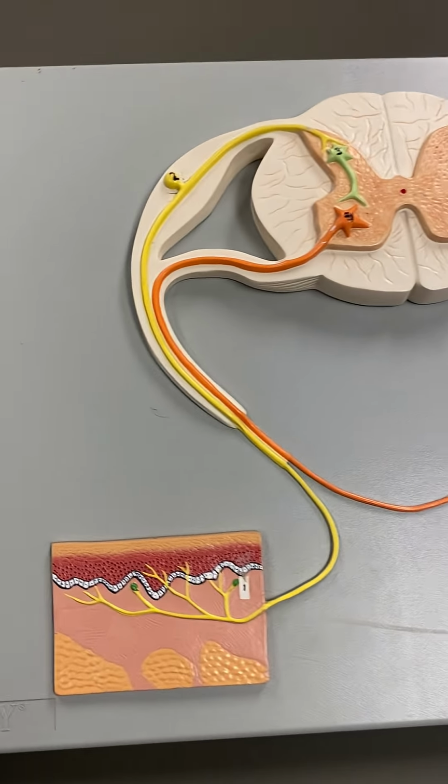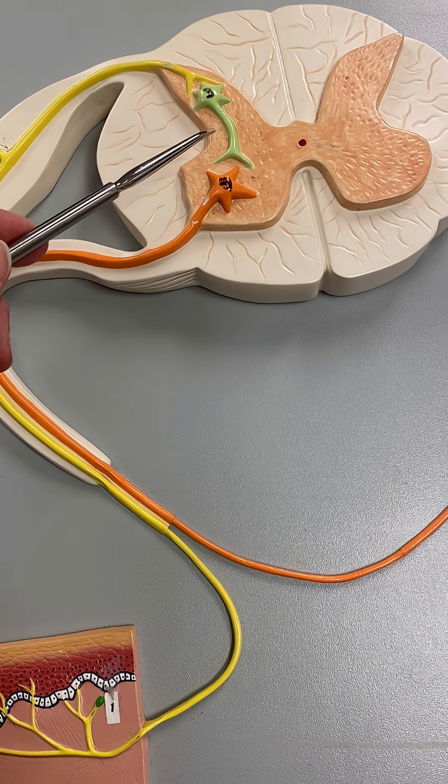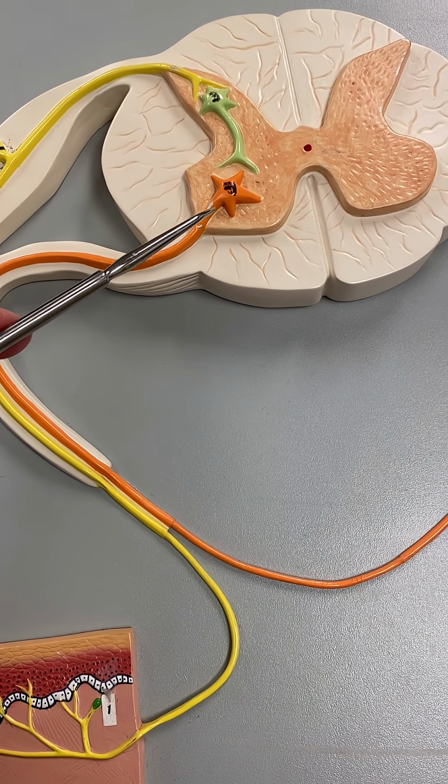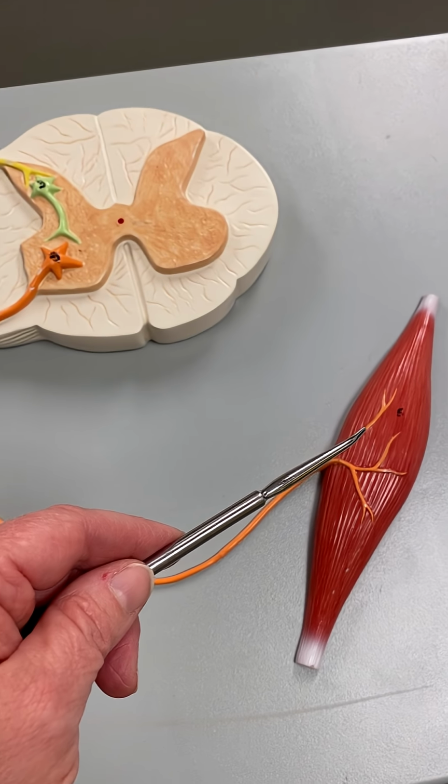So again, the parts of a simple reflex arc: you have the sensory receptor, the sensory neuron, the integration center, which would be represented by the interneuron, and then the motor neuron that is carrying motor information to the effector.